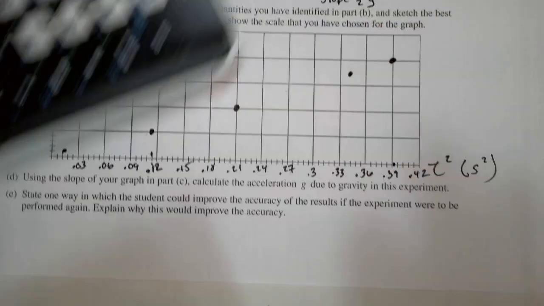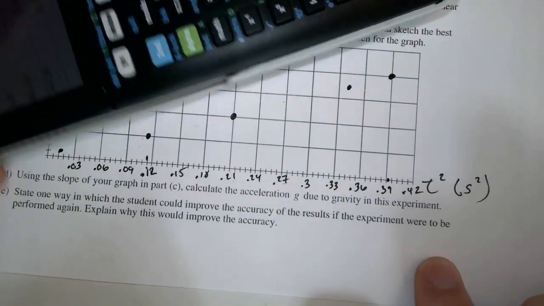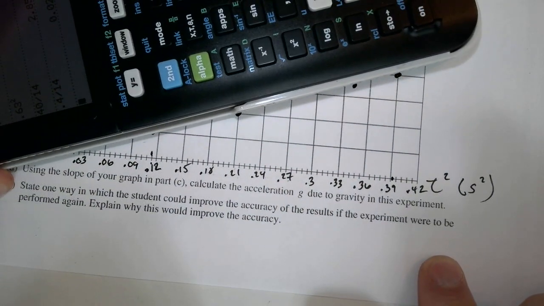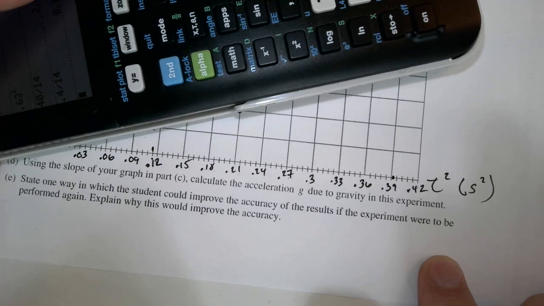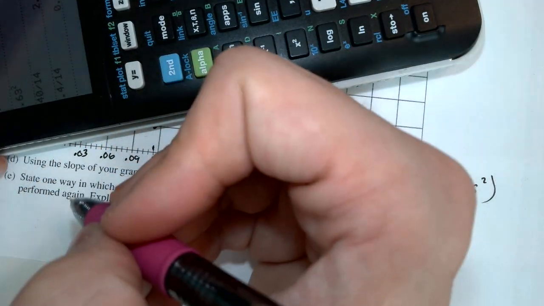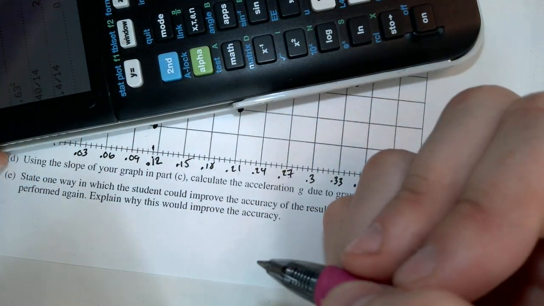Line of best fit, I'm going to draw. Try and make sure your dots are above and below. They should give you a clear ruler. Actually, I don't know if they give you a ruler for AP. Maybe provide your own ruler. Try and make sure the y-intercept is 0 because it should be.